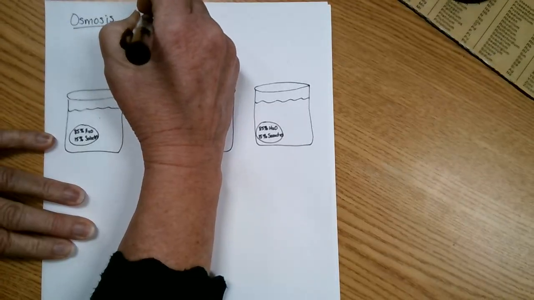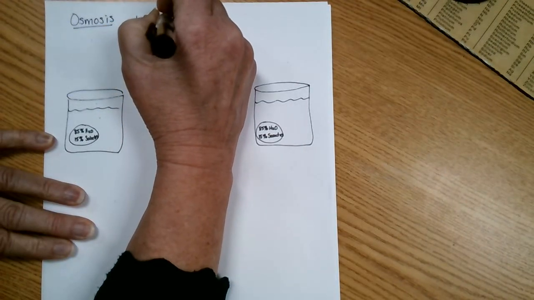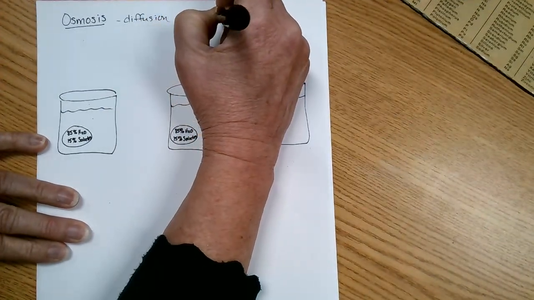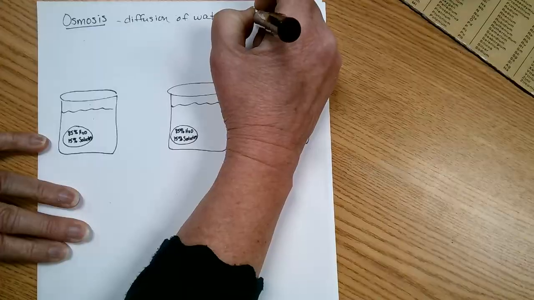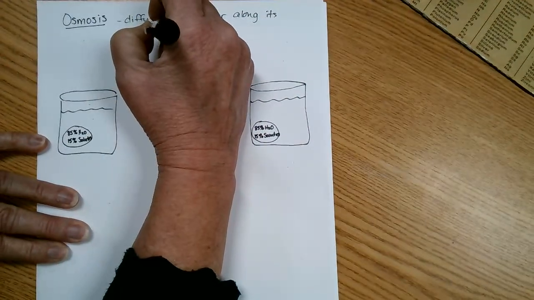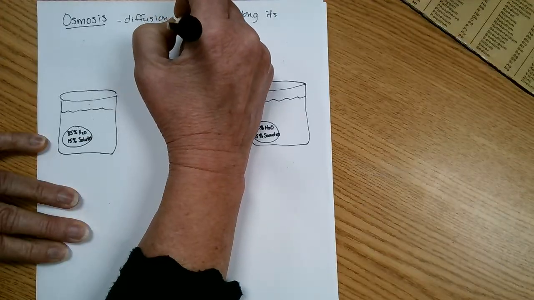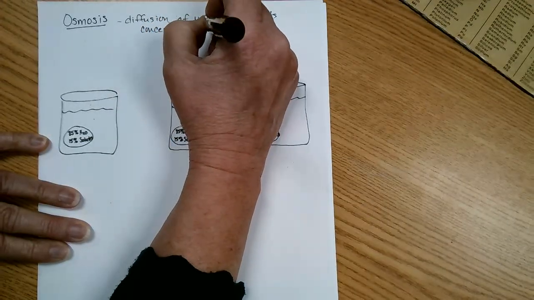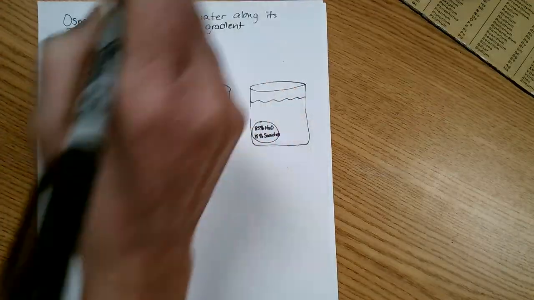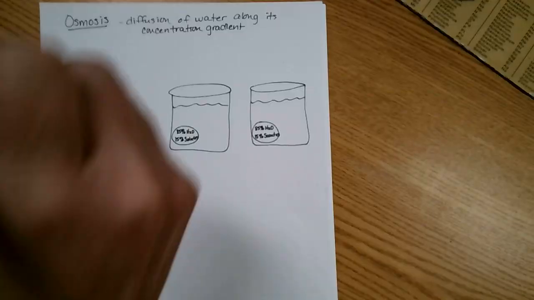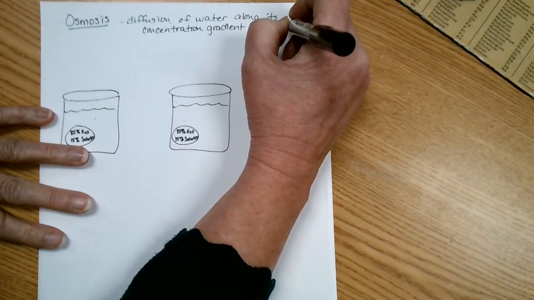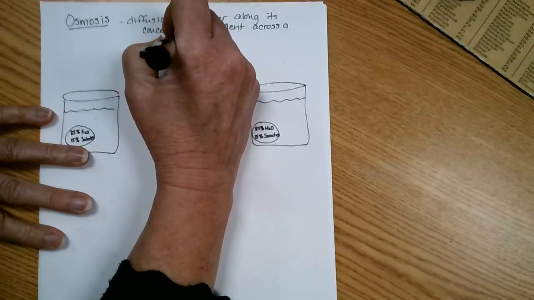So let's write that down. Diffusion of water along its concentration gradient. And it's important also then to add to that definition across a selectively permeable membrane.